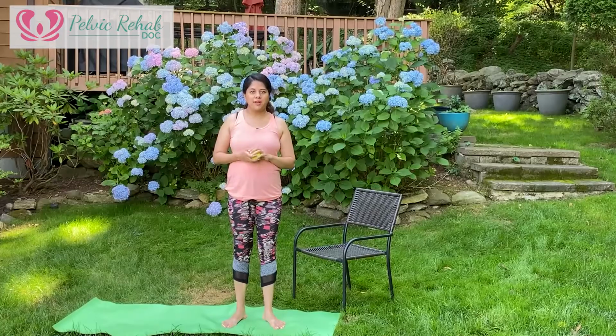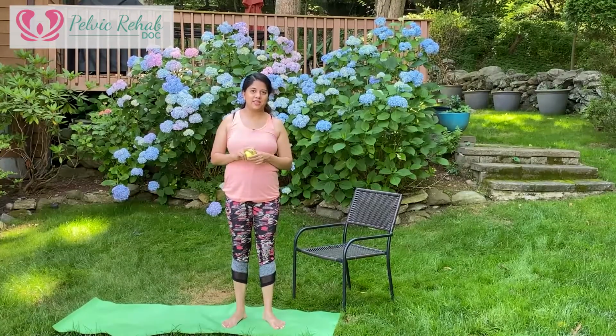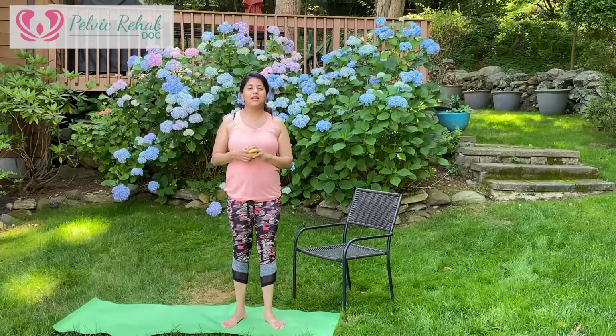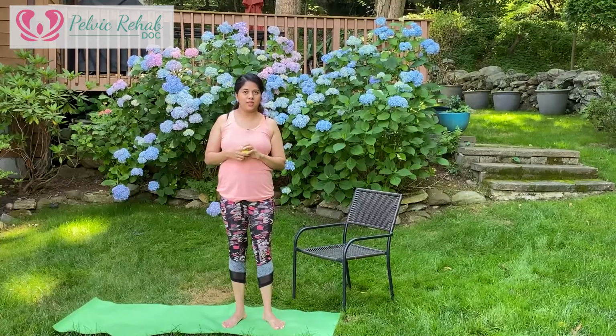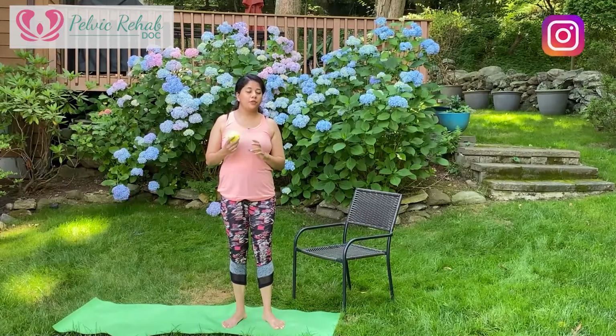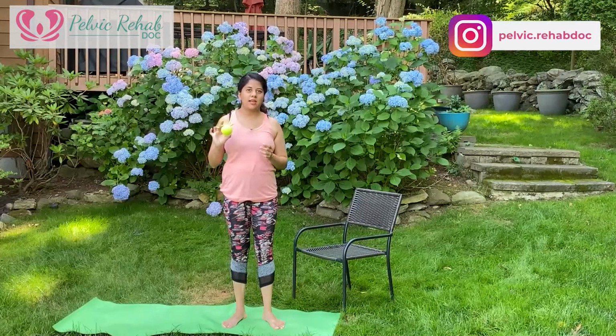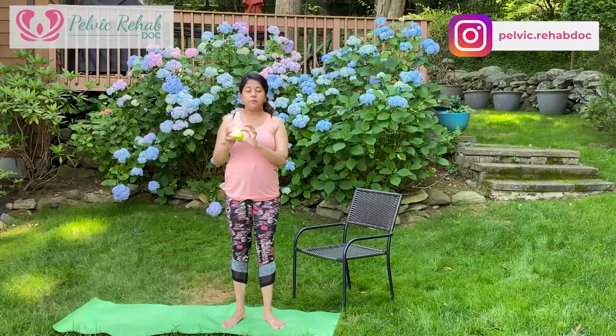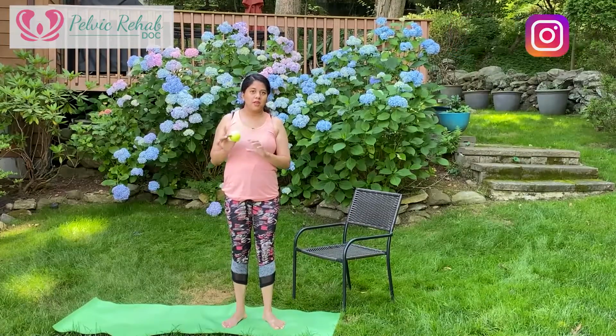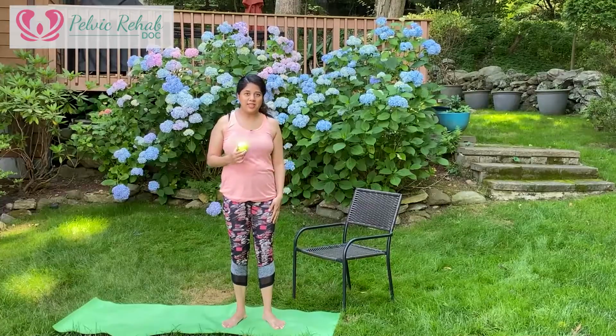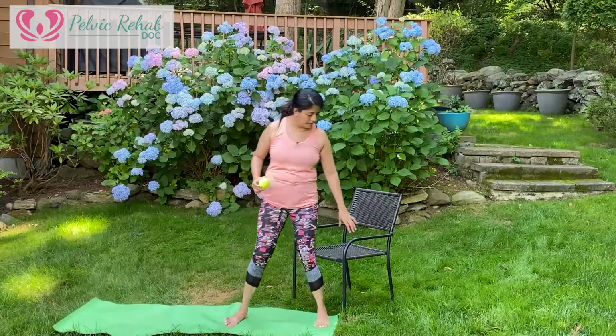As we begin our first exercise, I would like to mention that this is one of the easiest exercises to do for all of us and is very effective to stretch your hamstrings and at the same time very safe for your pelvic floor. For this exercise, I would like you to get a tennis ball or any ball that's firm. You're going to need a chair that you're going to sit on, and let's learn what to do.